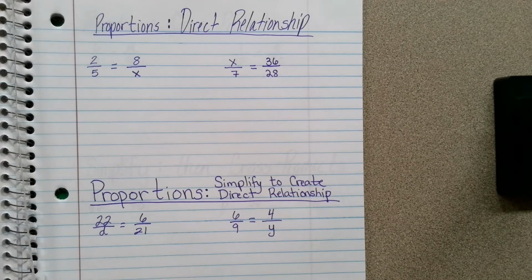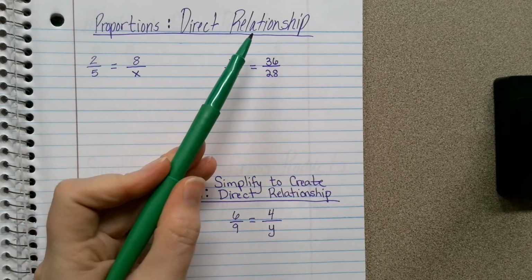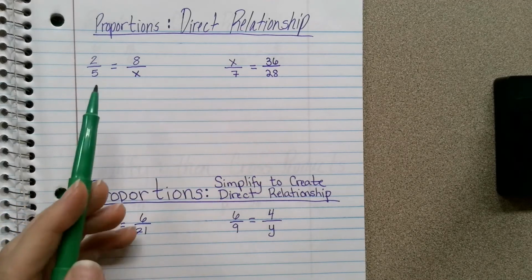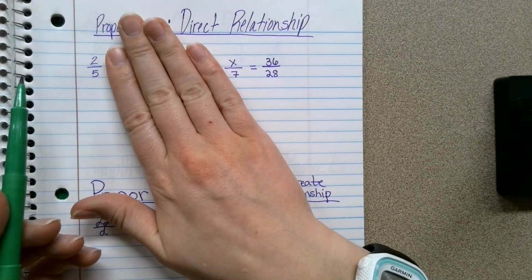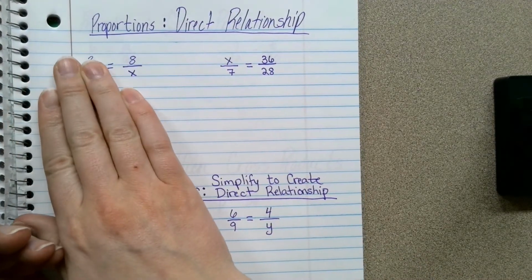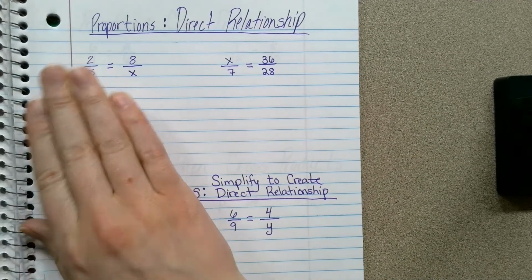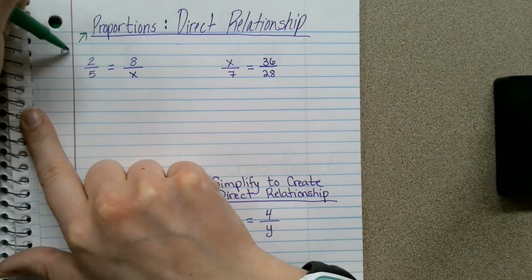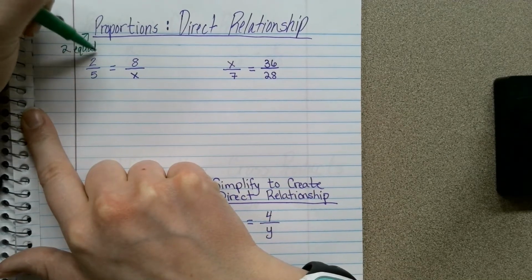We are going to work on solving proportions using a few different strategies. The first one we're going to work with is solving using a direct relationship, meaning that when we're looking at the ratios separately, 2/5 is a ratio, 8 over x is a ratio. A proportion means that we want two equal ratios.